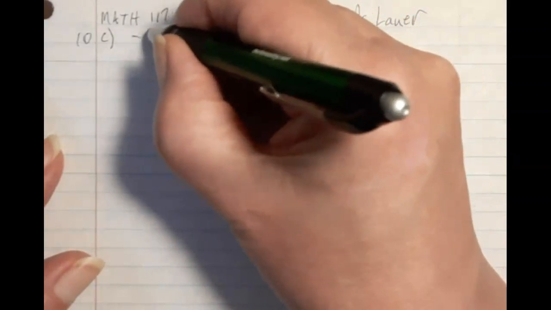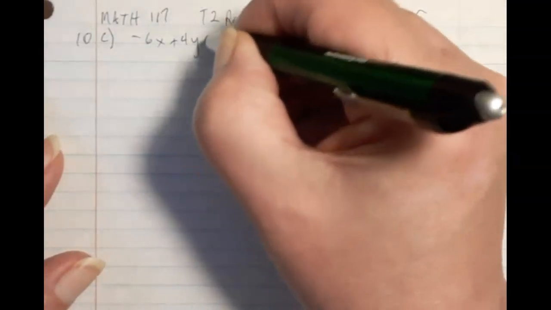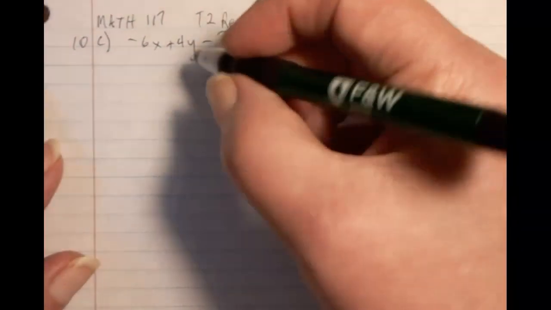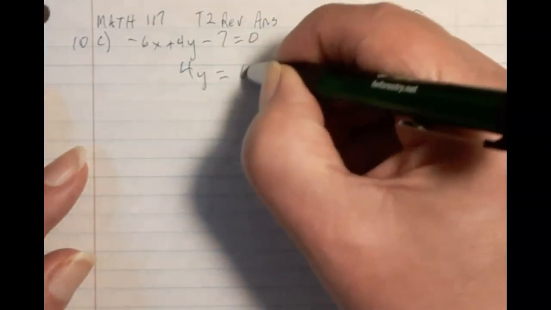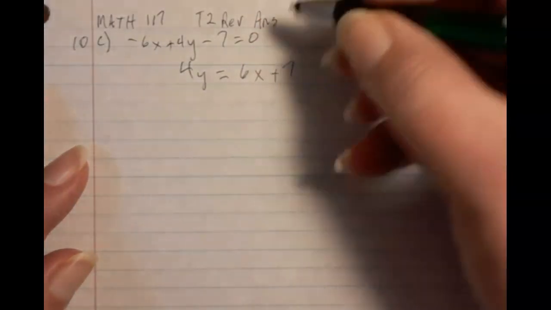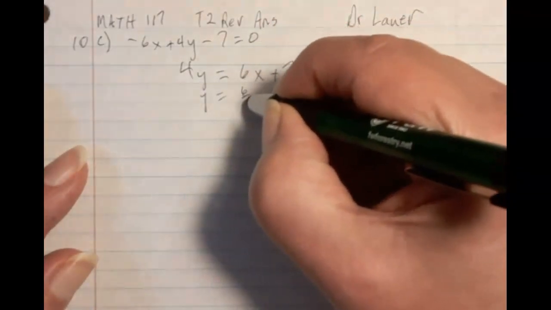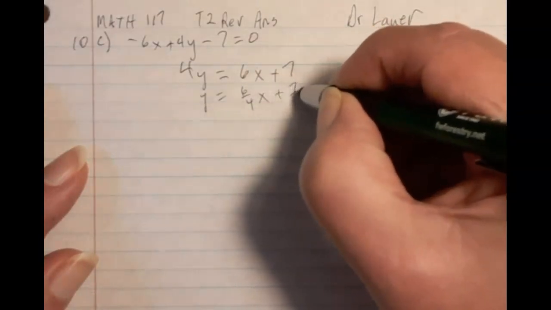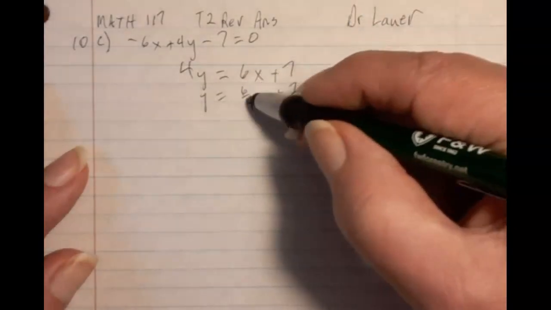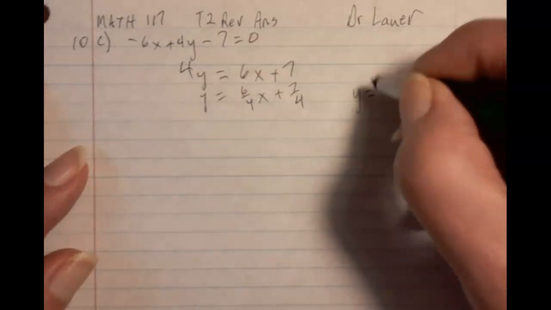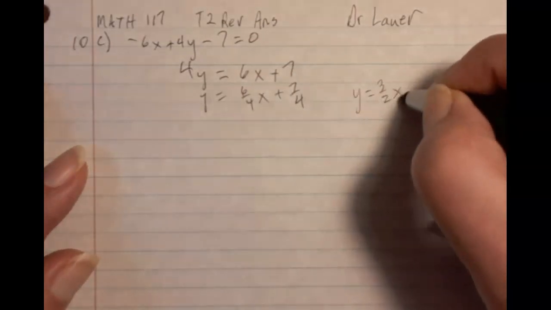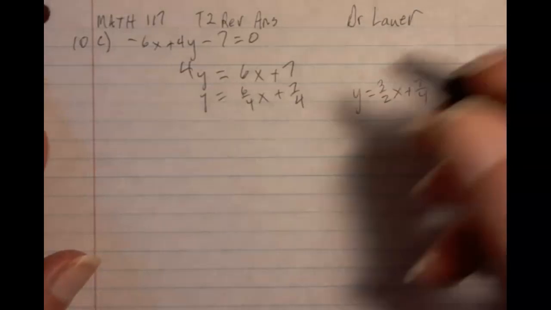So this is part C, and we have negative 6x plus 4y minus 7 equals 0. So that's almost standard form. So we want to solve for y in this equation. If I solve for y, I'm moving everything else over. I got 4y is equal to 6x plus 7. So I'll have y is equal to 6/4 x plus 7/4. And you should reduce the fractions when you can, the 6/4. So y is equal to 3/2 x plus 7/4 would be the best answer there.